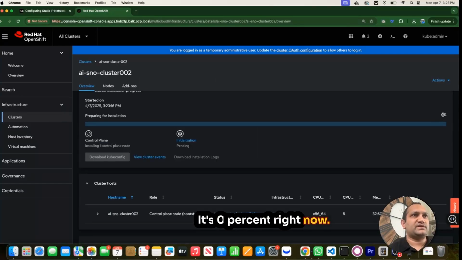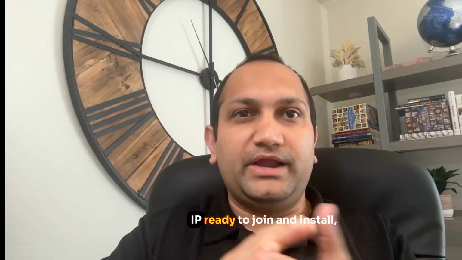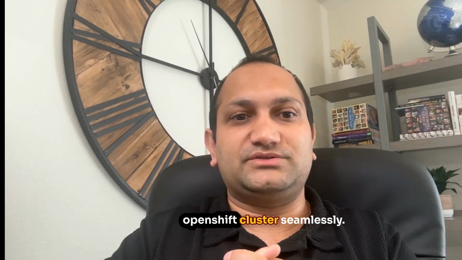It's 0% right now, but we can keep watching this progress, and it will take approximately 40-45 minutes to complete, depending on your network bandwidth as well. So for me, it's going to take 40-45 minutes at least. The host now boots with static IP, ready to join and install the OpenShift cluster seamlessly.